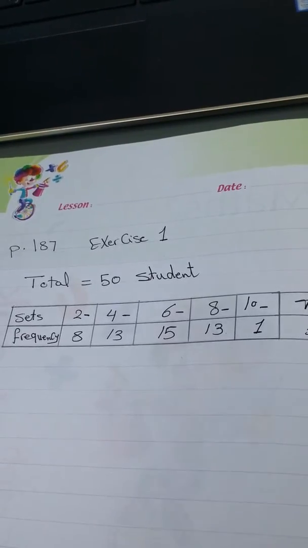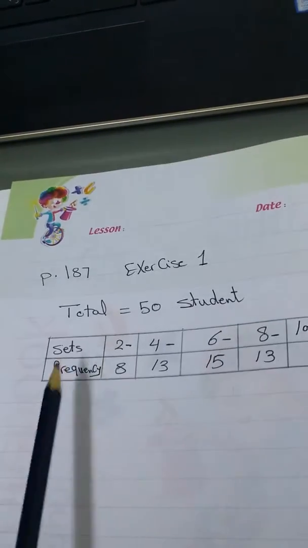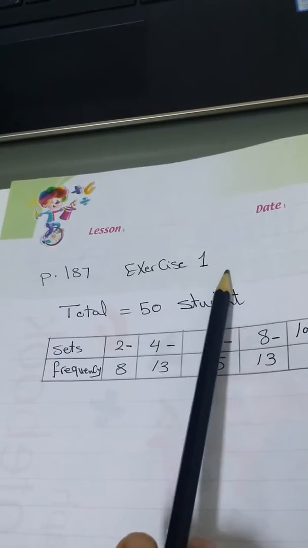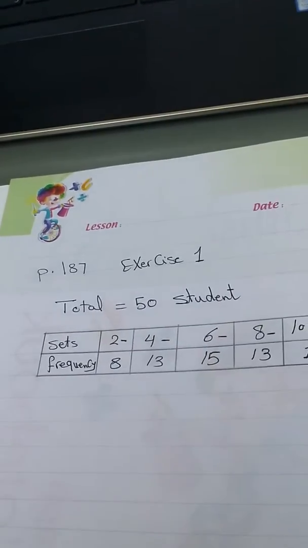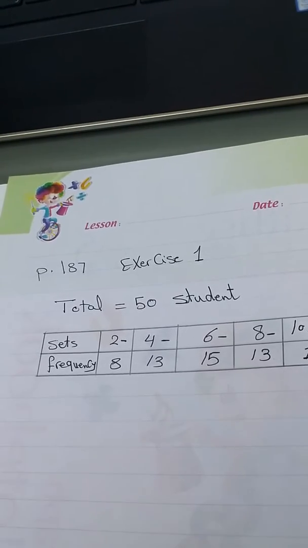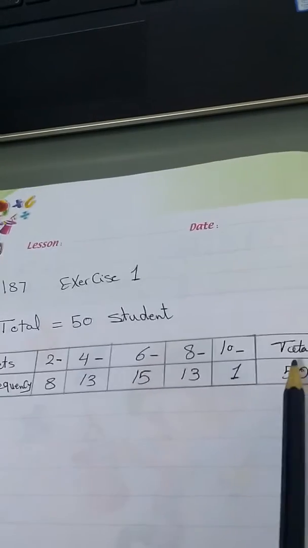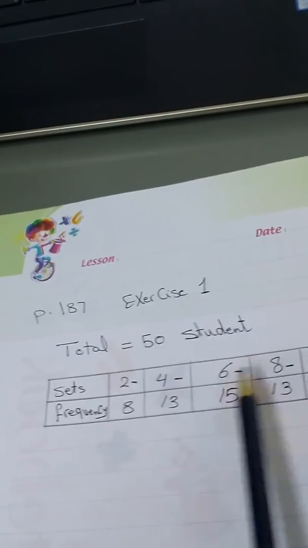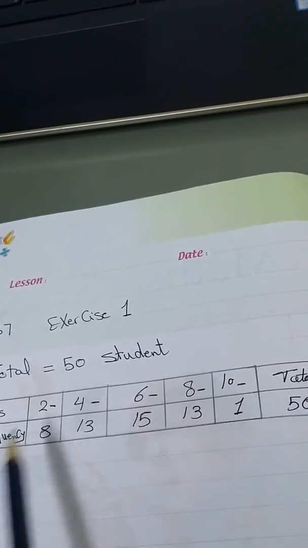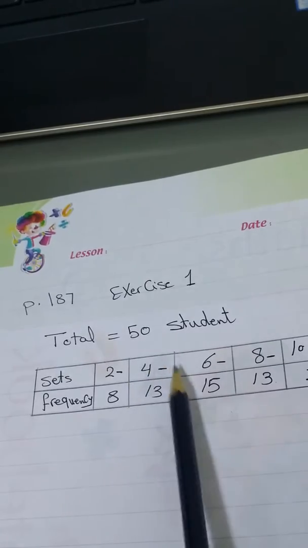Let's start together. We are on page 187, exercise number 1. Here we have a frequency table. The following table shows the number of hours that a set of 50 students study in a day. So here we have sets 2, 4, 6, 8, 10 and the frequency of each one.